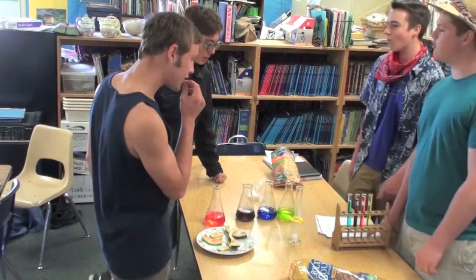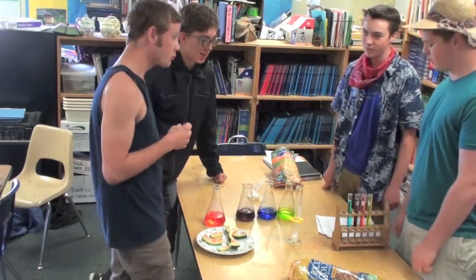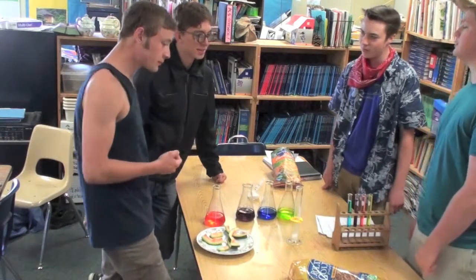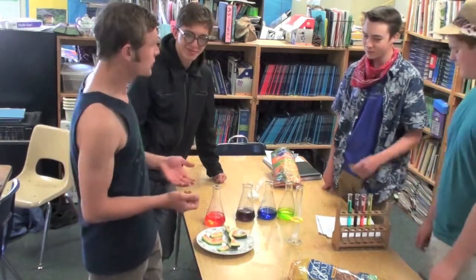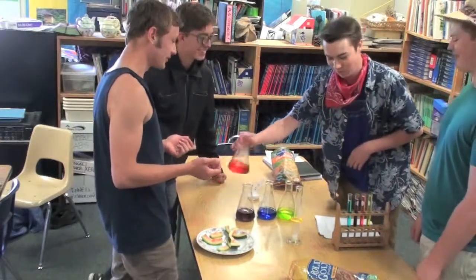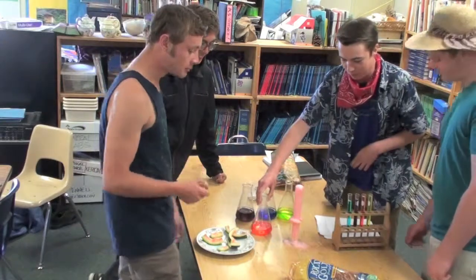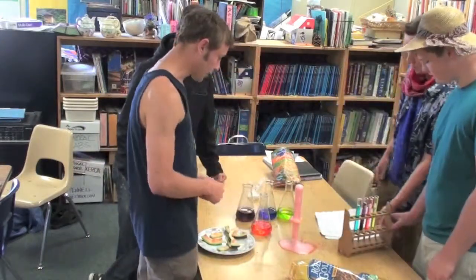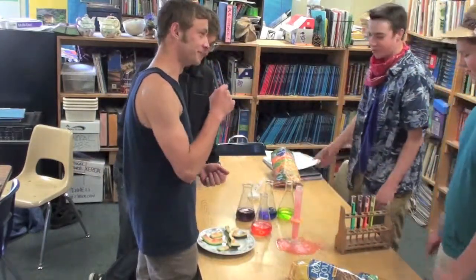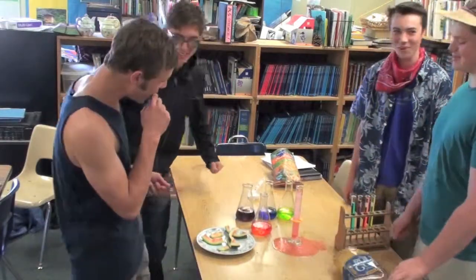So guys, we're doing a double displacement reaction now. That's a reaction where two compounds exchange positive ions and form two new compounds. Like AB plus CD yields AD plus CB. Exactly. Oh my gosh, so much double displacement. So weird, it looks exactly the same as all the other ones. No, it doesn't.